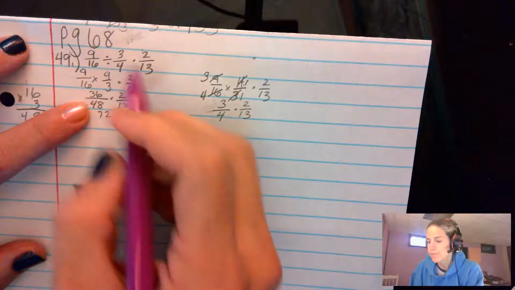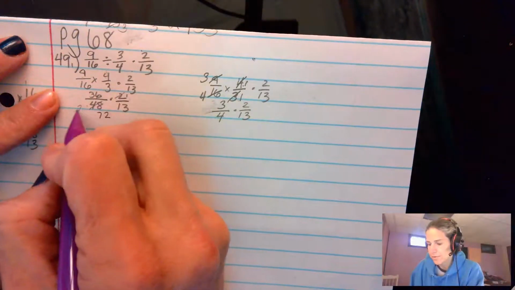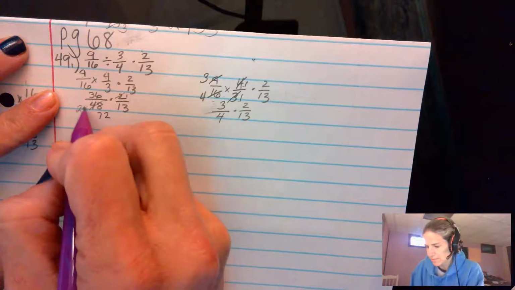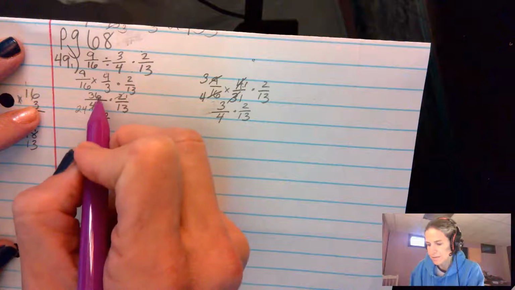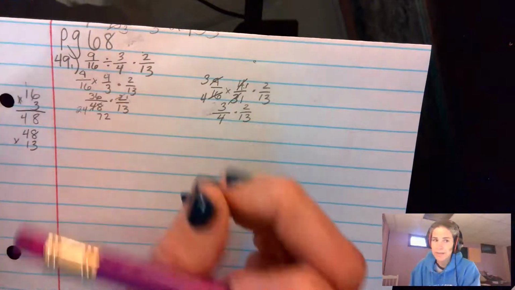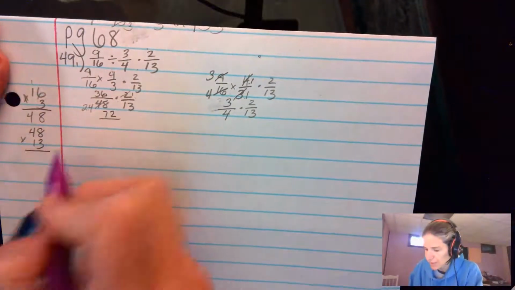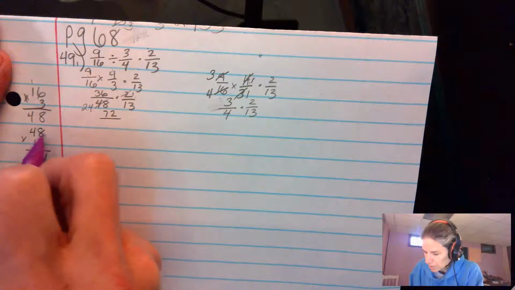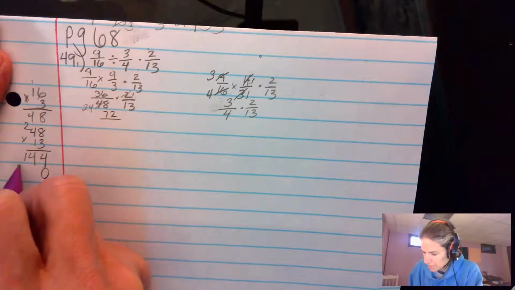So even if you could just divide this out and have 24 times 1/13. But if you're like, I don't know how to do that, then you're going to be stuck right here. I'm doing 48 times 13. Carry 2, 14, 0, 48.